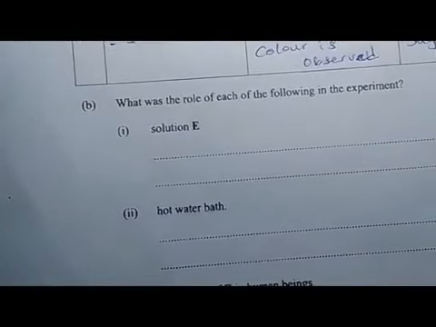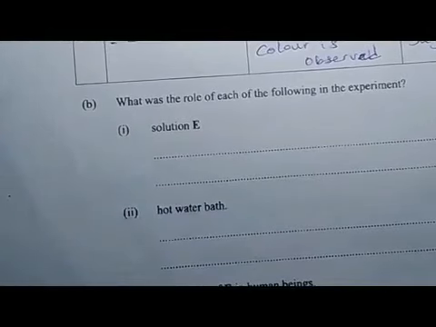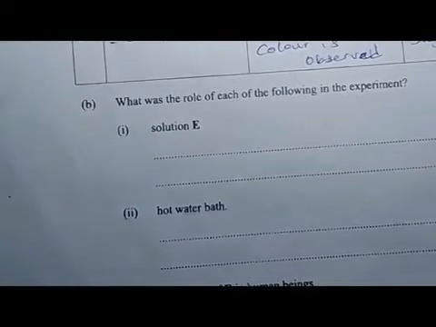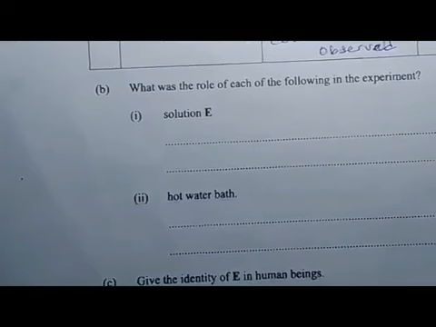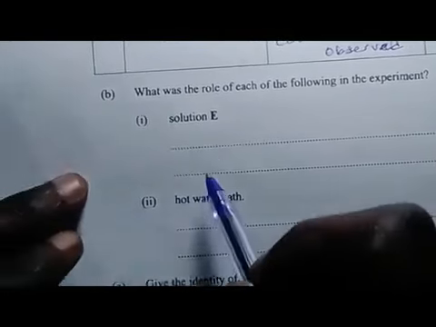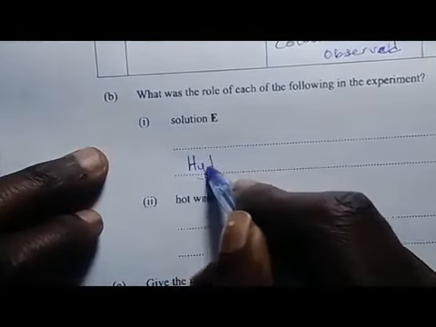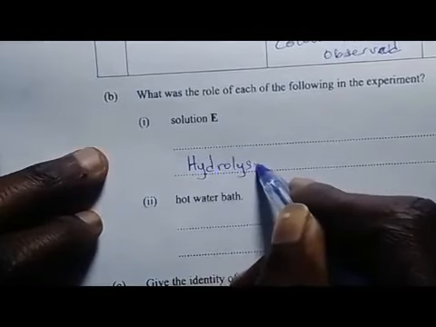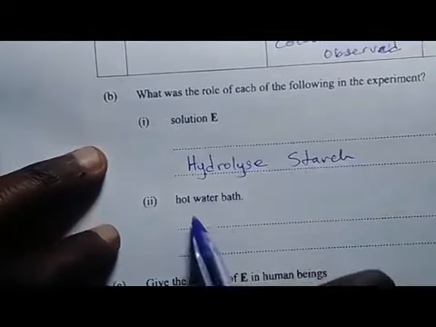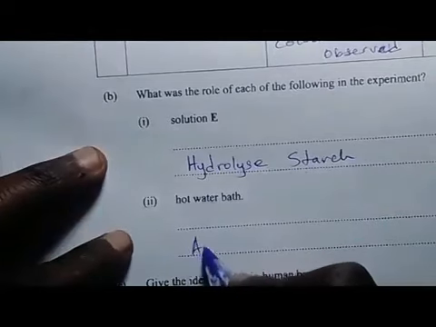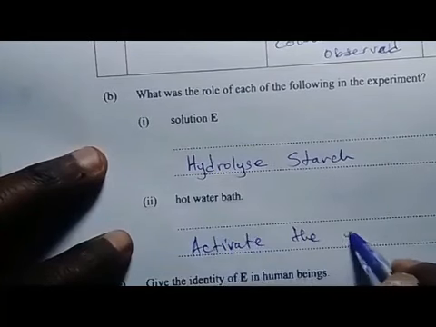In B, you are told, what is the role of each of the following in the experiment. The role of solution E was to hydrolyze starch, and the role of the hot water bath was to activate the enzymes.